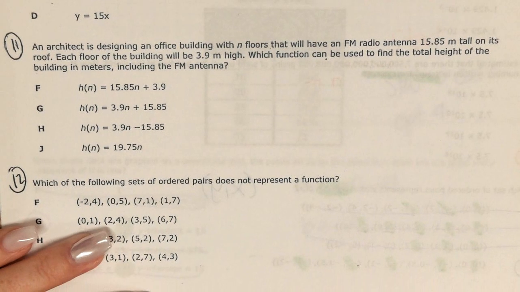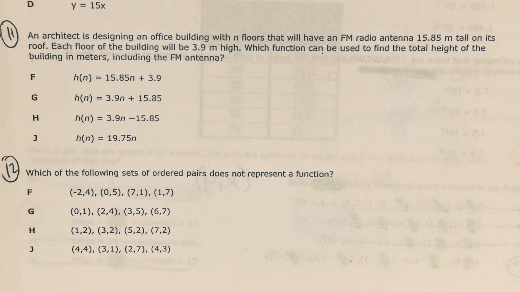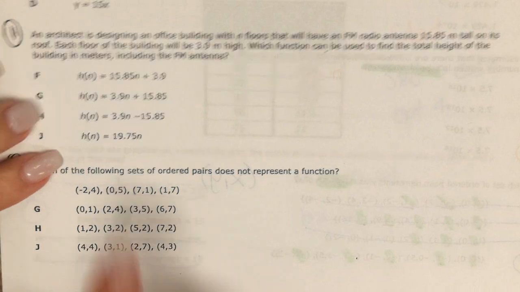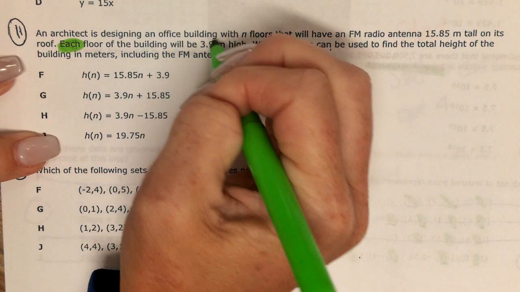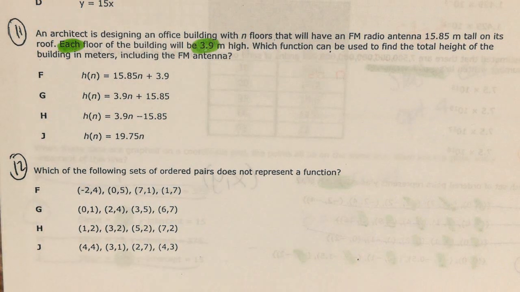Number 11. An architect is designing an office building with N floors that will have an FM radio antenna, which is 15.85 meters tall, on its roof. Each floor of the building will be 3.9 meters high. Did y'all see a clue word in this sentence? Each. Right here. This each goes to that 3.9.